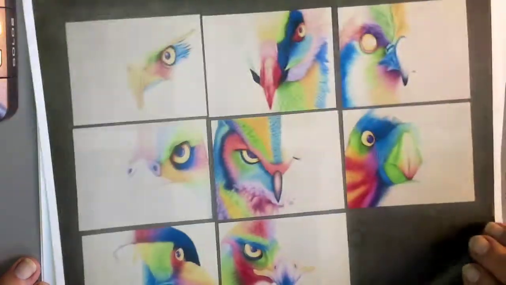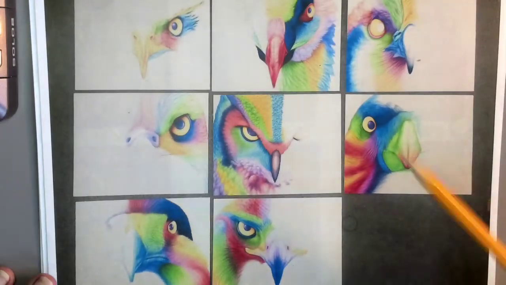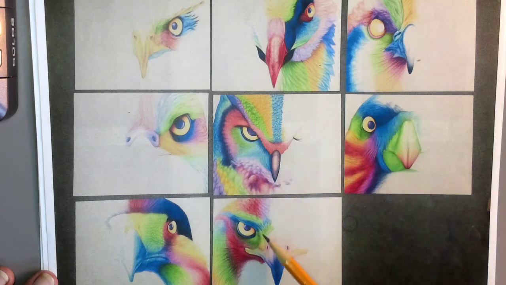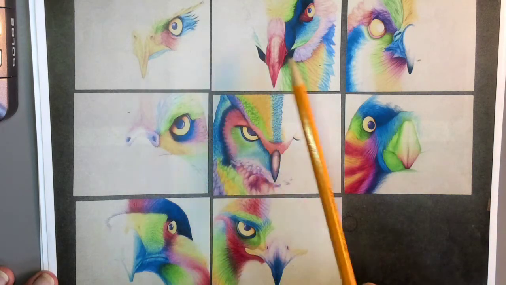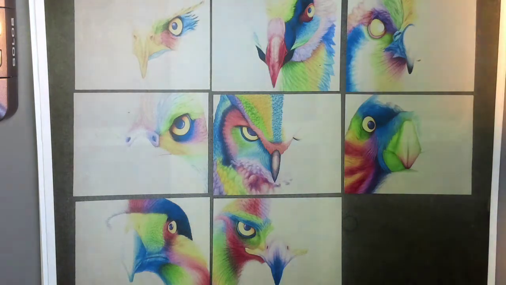Here's another very interesting one. You see, none of the birds are quite finished. This is done in pencil, color pencil. So it's birds that haven't quite been finished. Here's one more.